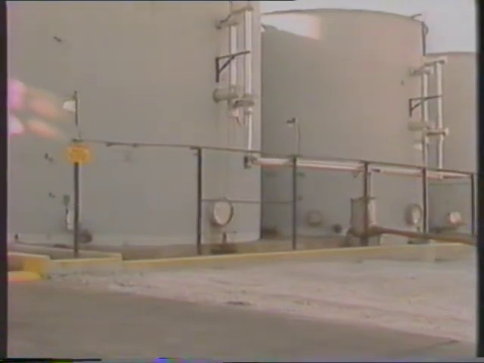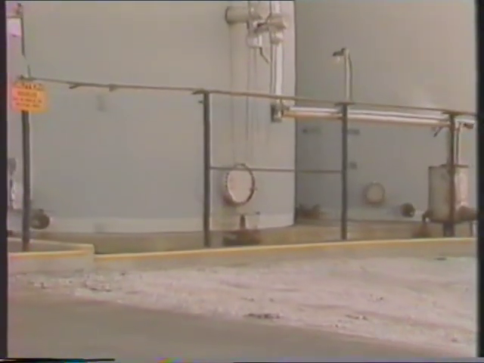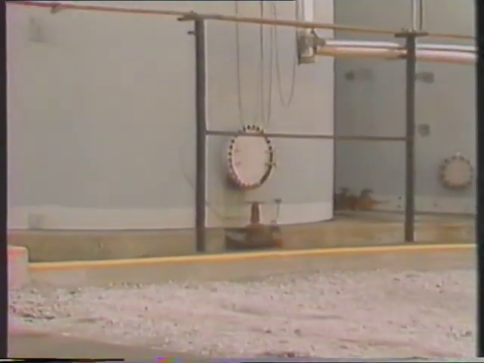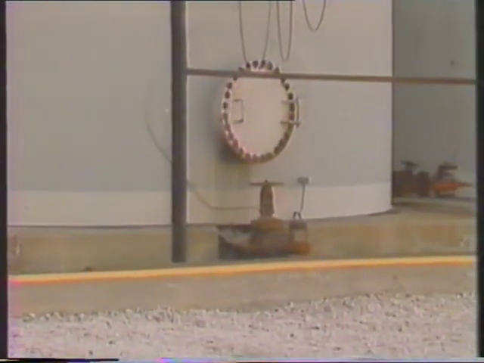Gate valves are also commonly used in situations where the valve position, open or closed, is seldom changed, like this drain valve on a tank. Most of the time, the valve is closed, and only infrequently will it be open.